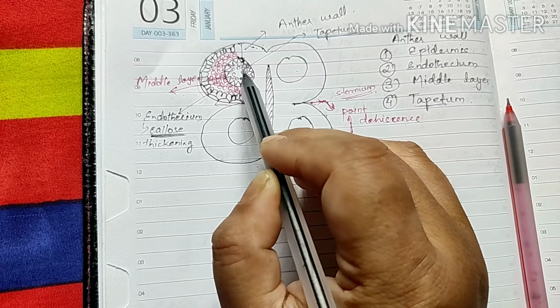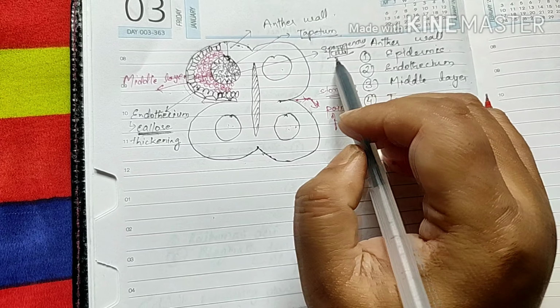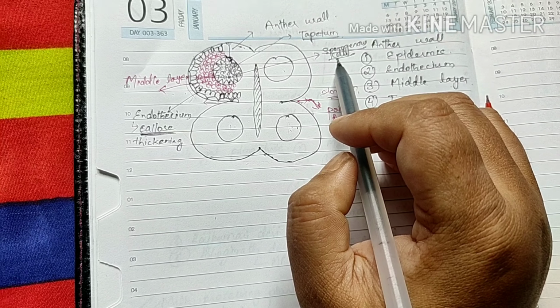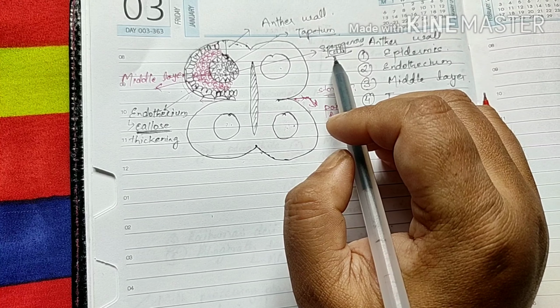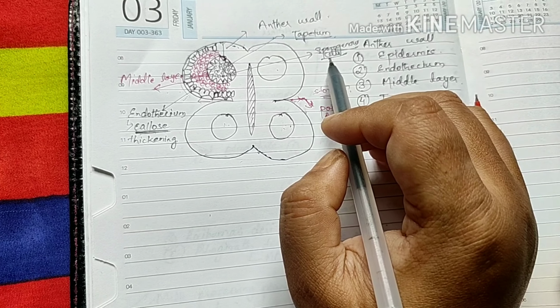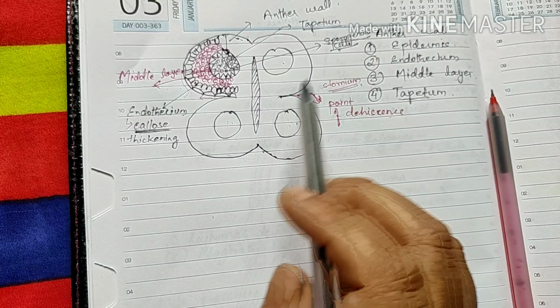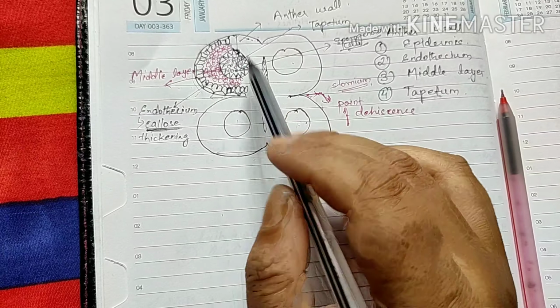Here I will write sporogenous cells, and these cells when get mature it will become microspore, and from microspore it will develop into pollen grains that will contain the male gamete.